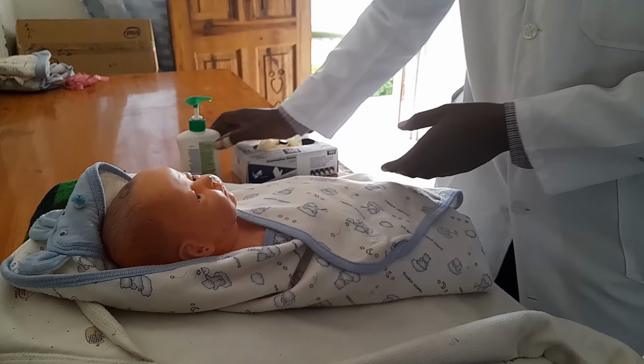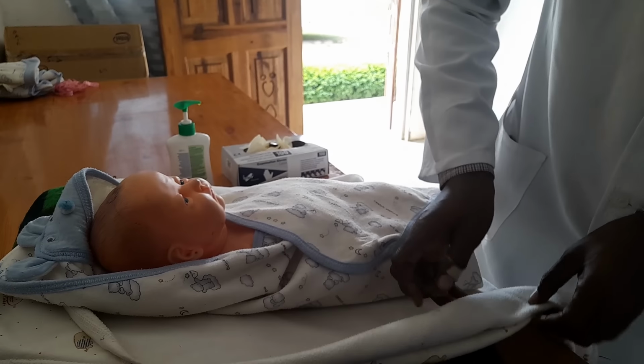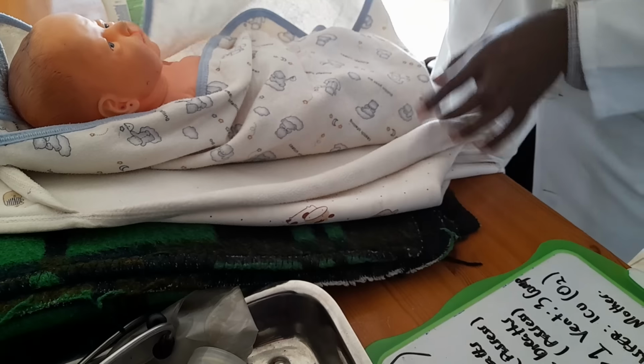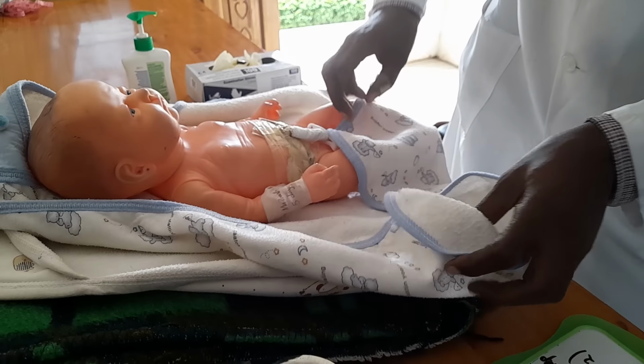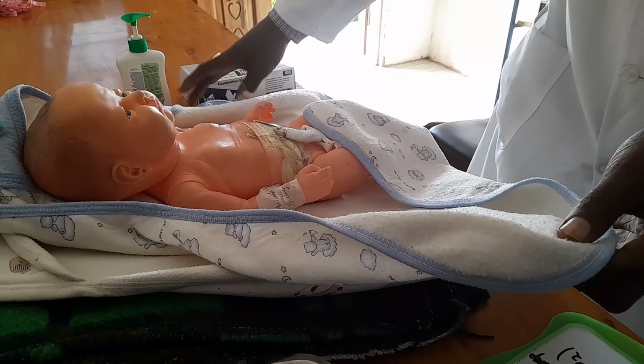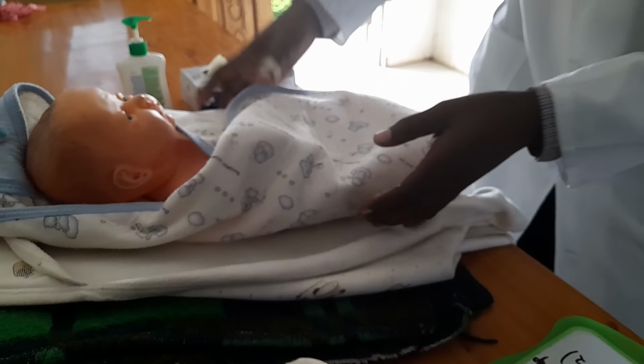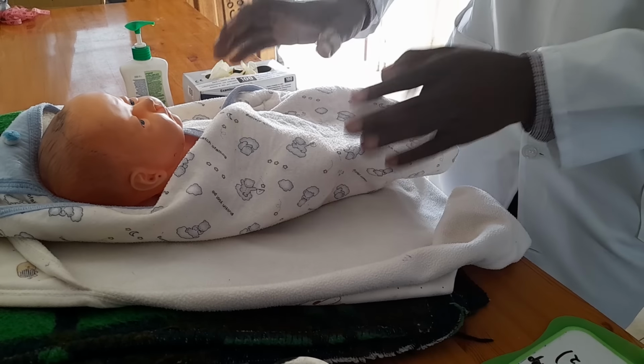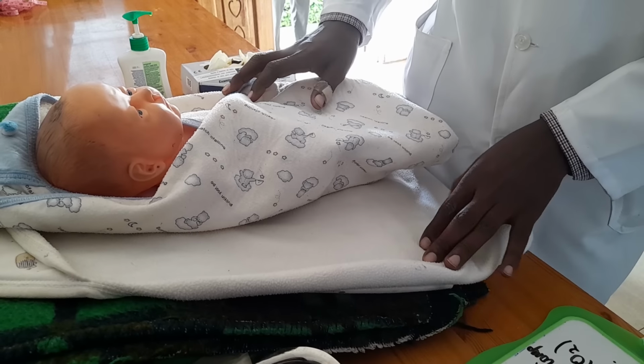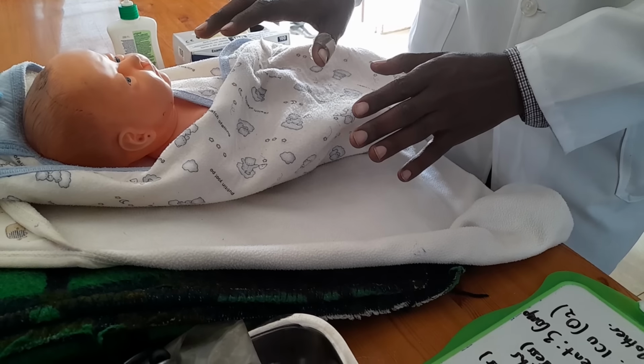As you see here, there are two blankets. This is a receiving blanket, say for the inner one and the outer one. You're going to see what we do as we use these two blankets. You're going to discard one and remain with one.